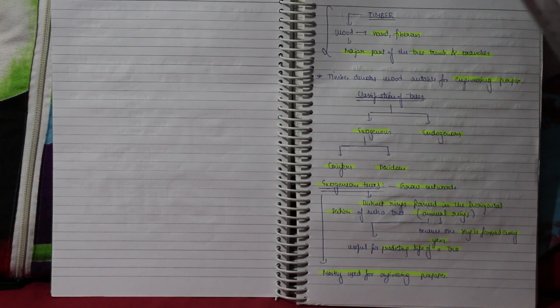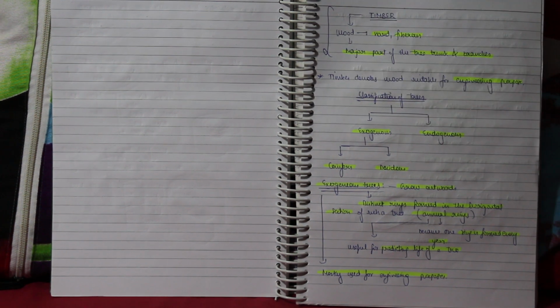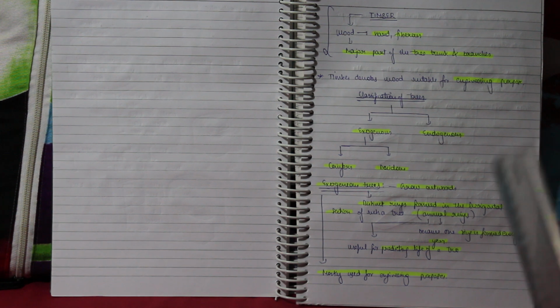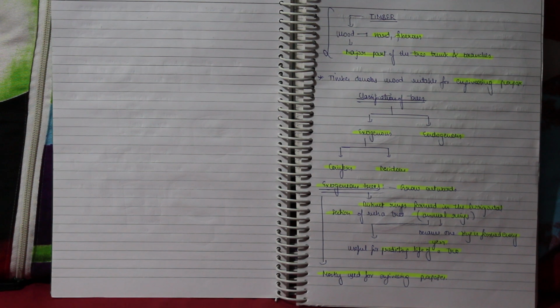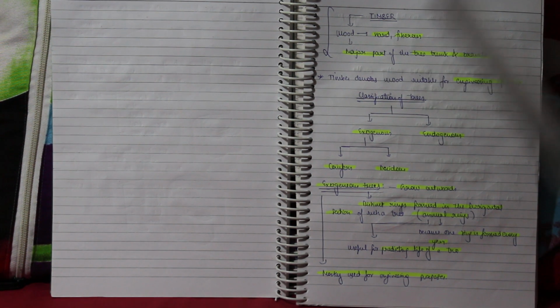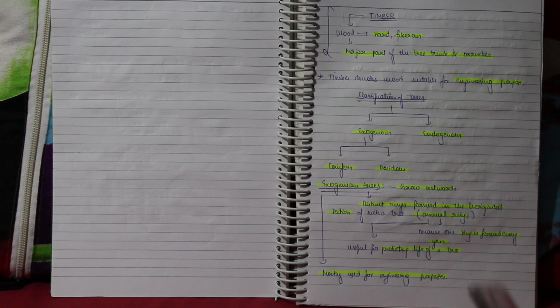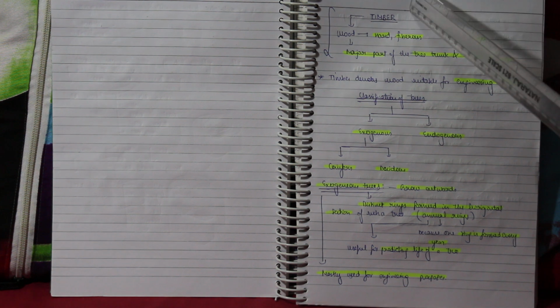So what exactly is timber? Timber is wood. For a layman, timber and wood are the same, but in an engineering background, timber is a subset of wood. So if we say we have 100 rupees and 100 rupees is wood, then a part of it, maybe 50 or 40, which can be used for engineering purposes, is called timber.